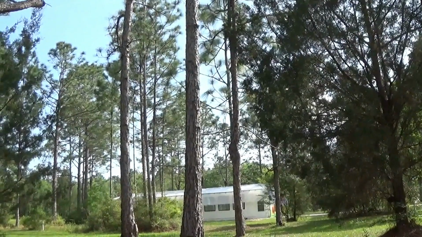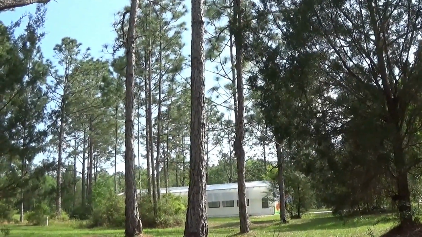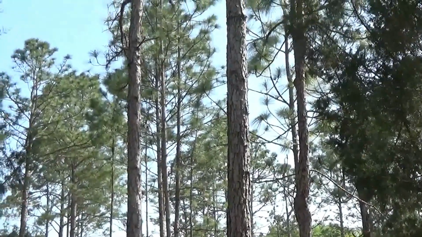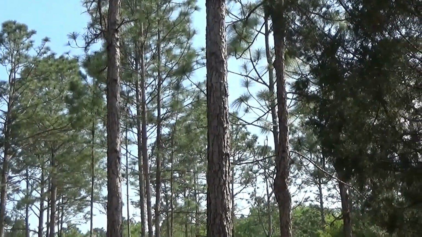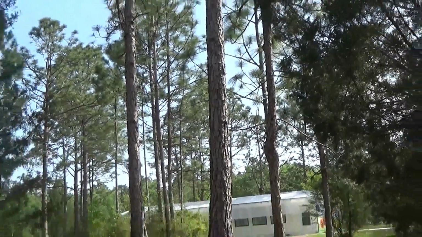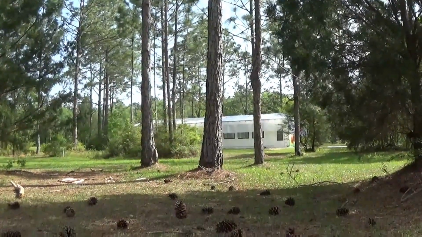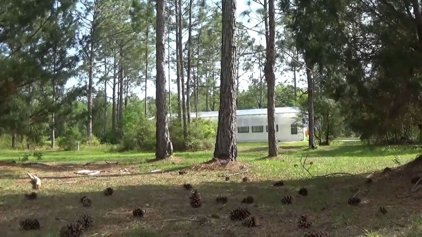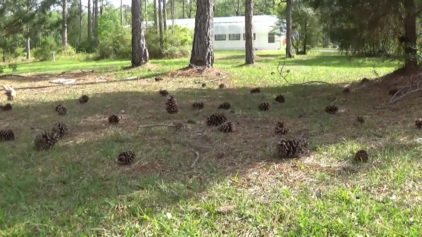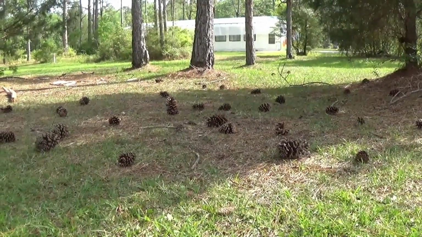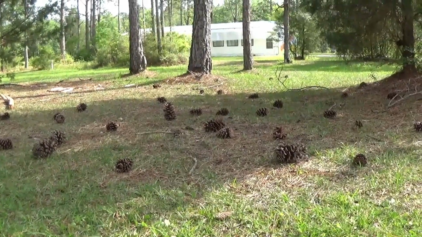Then there are those that don't have flowers. Pine trees are one example. How do they get the pollen to the female part of the plant? Well, first, let's figure out what the female part of the plant is. Hey, I see pine cones all over the ground. There's two different kinds.